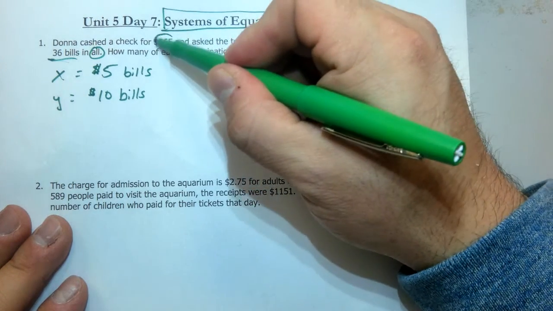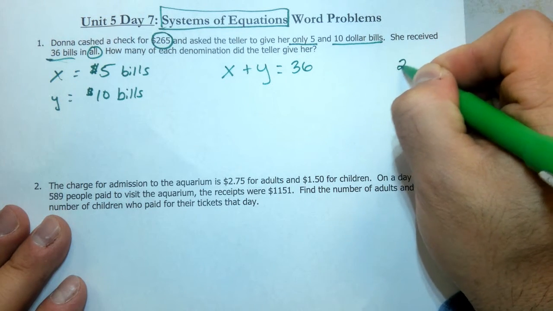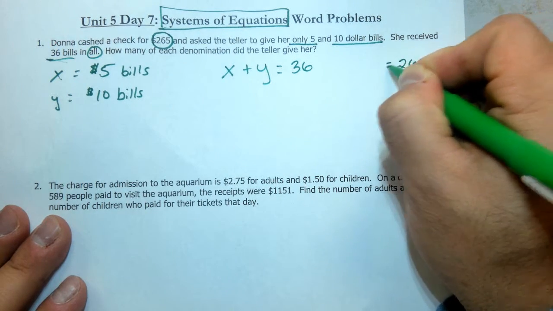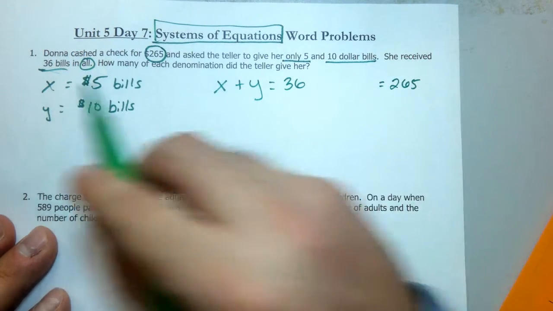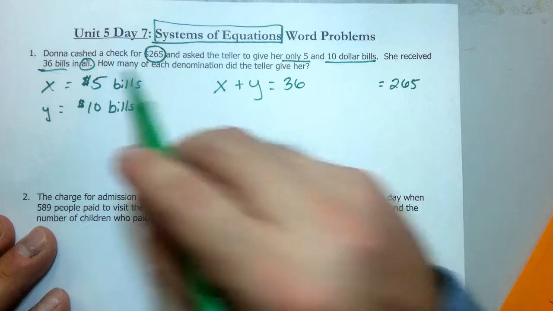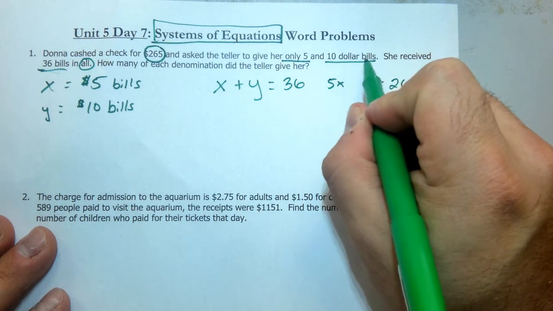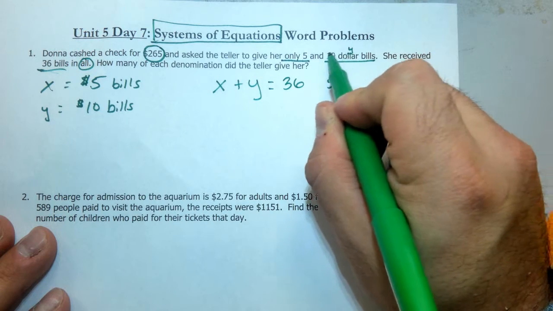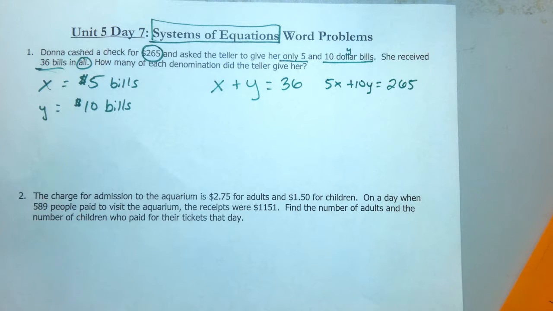She received a total of $265, made up of $5 bills, which are X and worth $5 each, so 5x, and $10 bills, which are Y, so 10y. And those are your two equations.